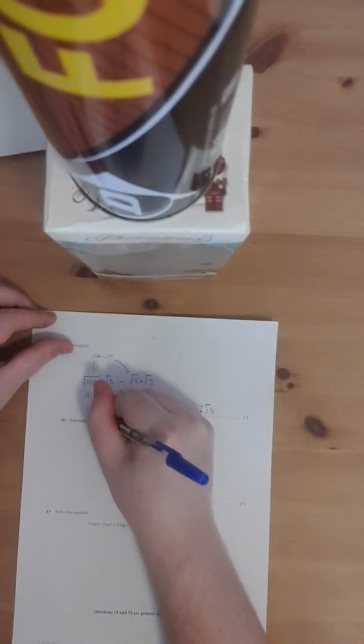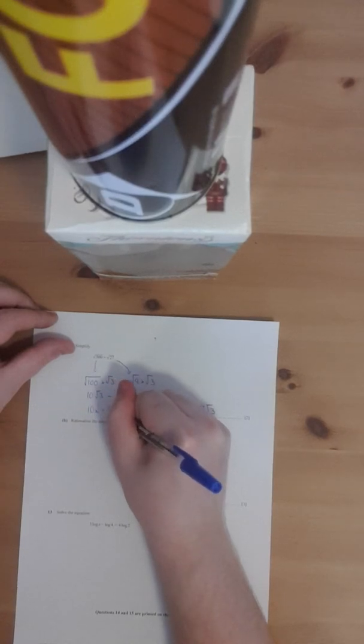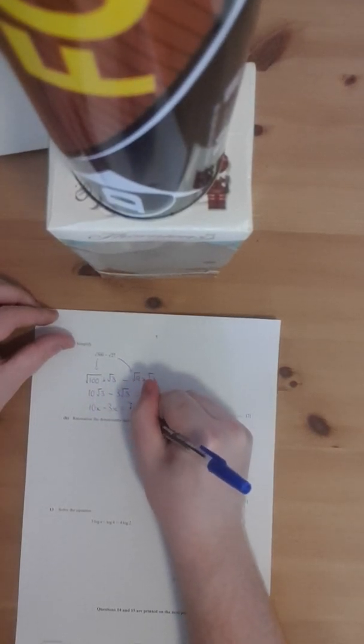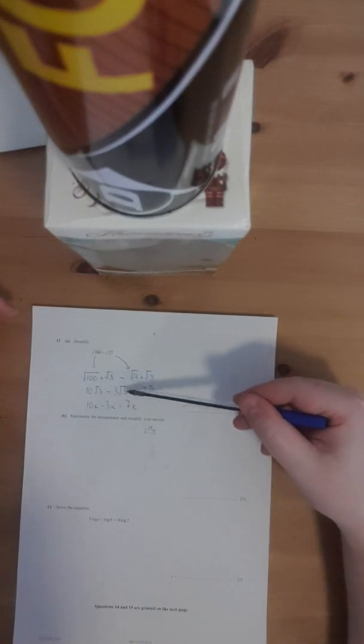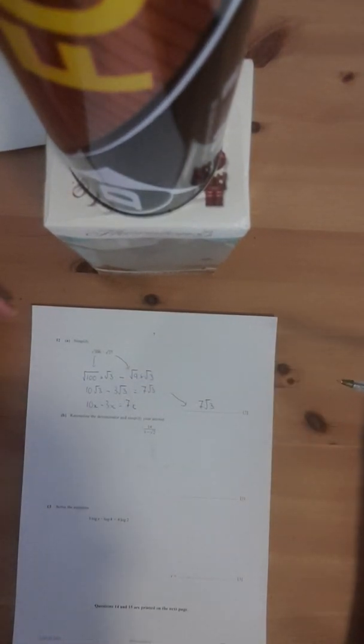It's a bit like 10x minus 3x equals 7x. It's that same principle once we've got root 3 with both terms in our simplification.